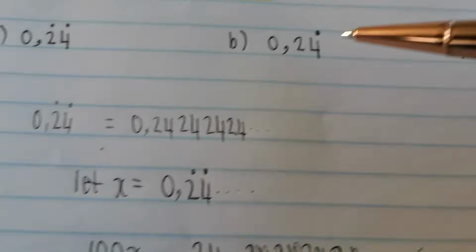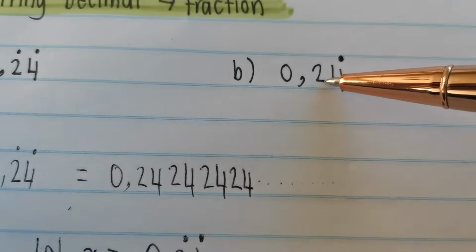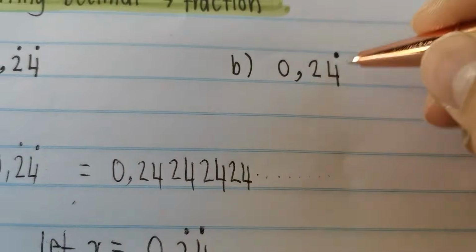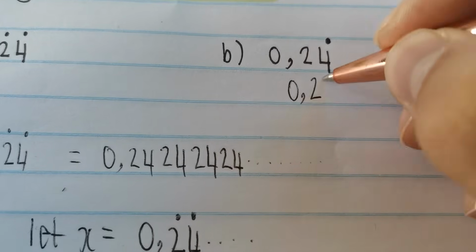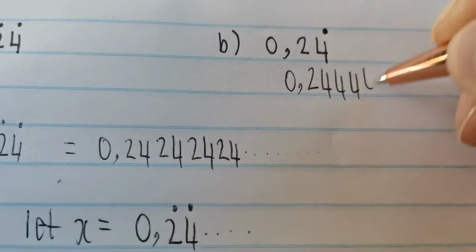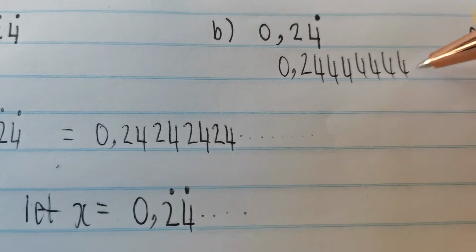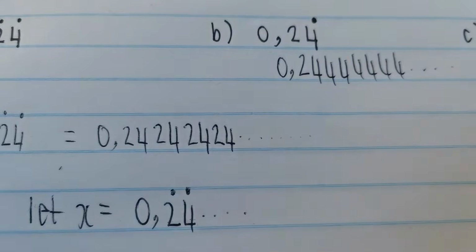I want to show you one where the 2 is there but the 4 is recurring, meaning that this number looks like this. What do we do in that case?